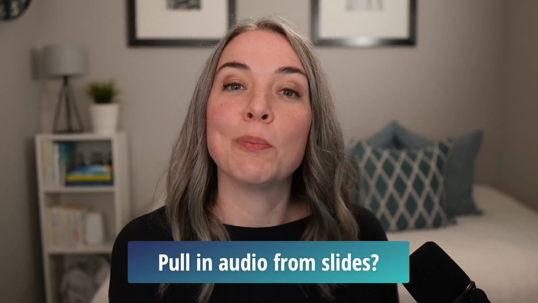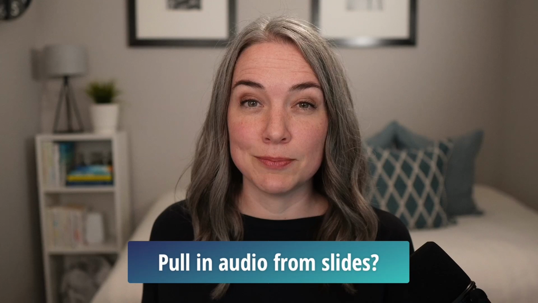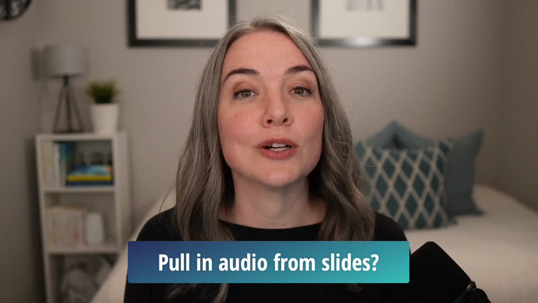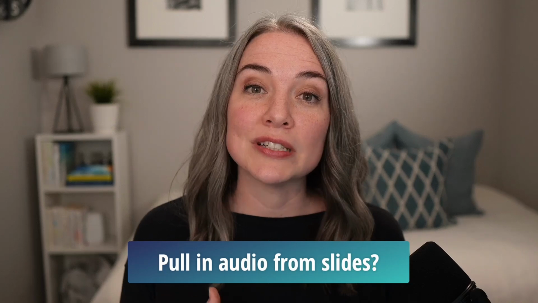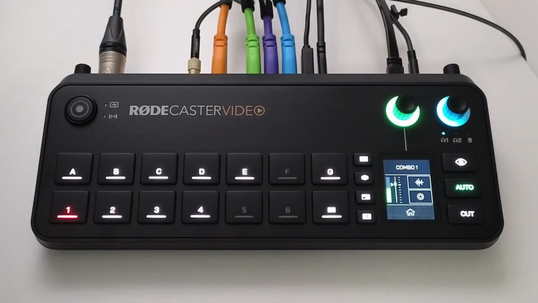Question 4, can you pull in audio from slides? But I would also say, can you pull in audio from any of your HDMI sources? And yes, the answer is you can. You just have to add it to the mixer. So let's take a look here. This is on the console.